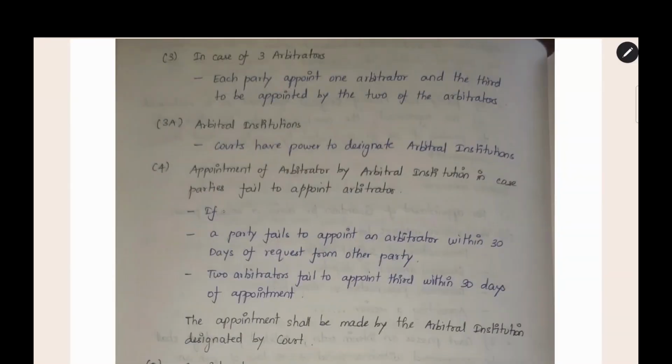Next point under section 11 is subsection 3A, arbitral institutions. Courts have power to designate arbitral institution. If you go to court and ask for an arbitrator, the court can designate arbitral institutions to take up your case. This is given under section 3A.